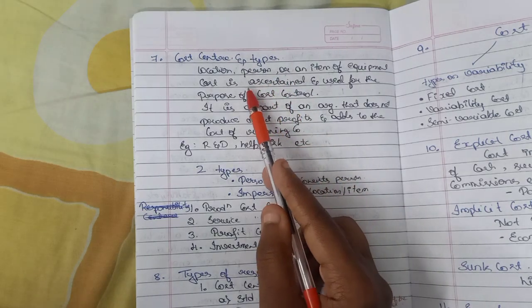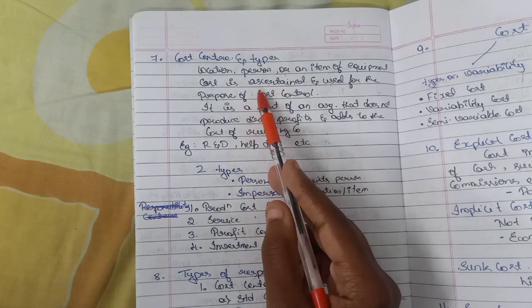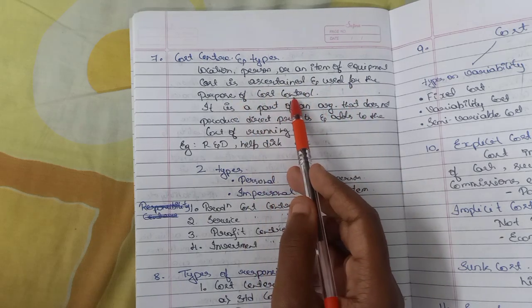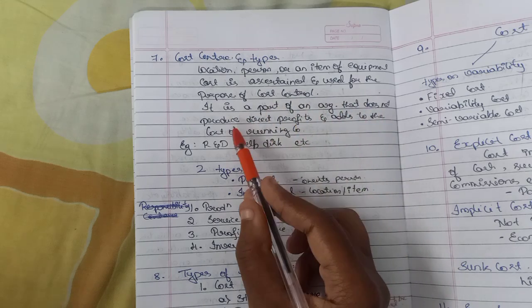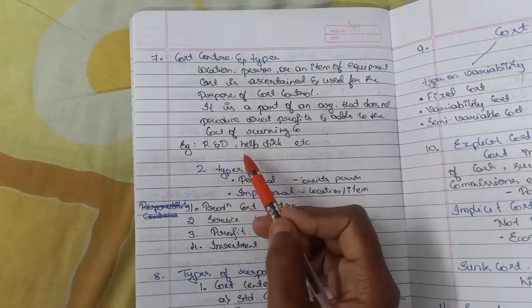Cost center and types. Location, person or any item of equipment for which cost is ascertained and used for the purpose of cost control. It is a part of an organization that does not produce direct profits and adds to the cost of running the company.